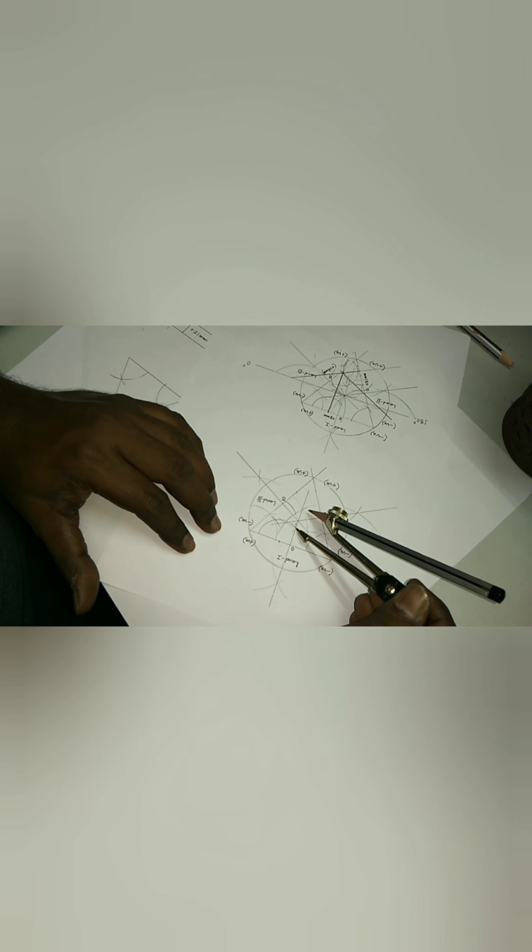Now I am drawing the perpendicular from this point. Now this is the perpendicular line.